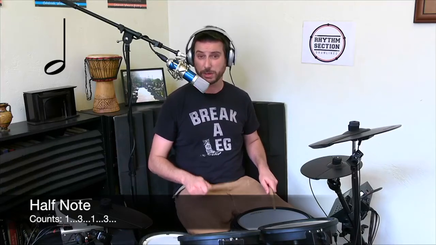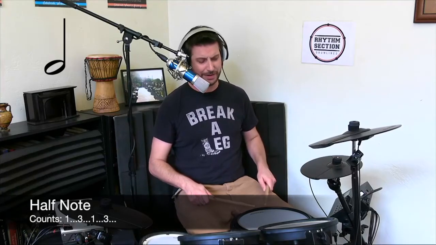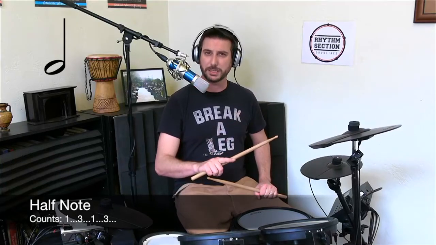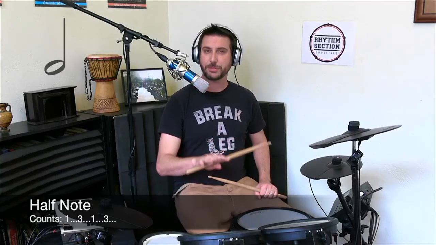Here's what half notes sound like in 4/4. 1, 2, 3, 4. 1, 2, 3, 4. 1, 2, 3, 4. 1, 2, 3, 4. Caught a little rim there. But notice the strikes landed on 1 and 3. Those are half notes.